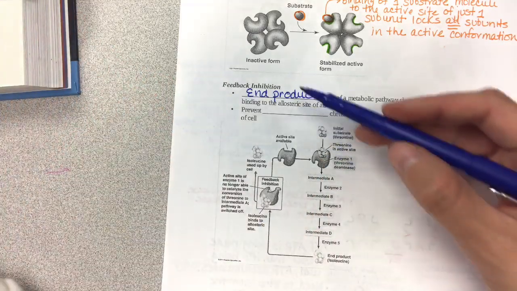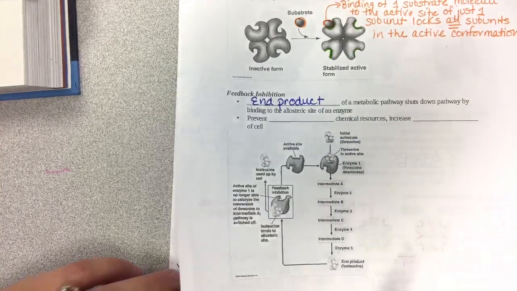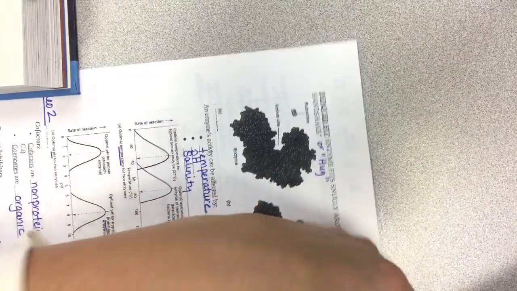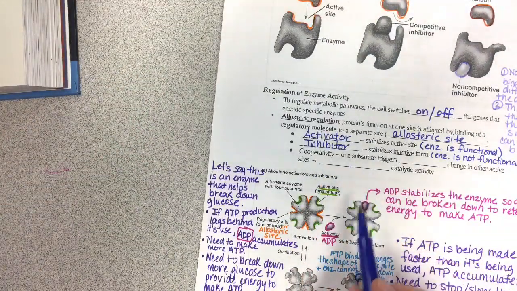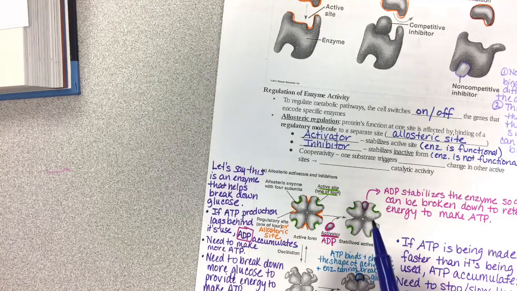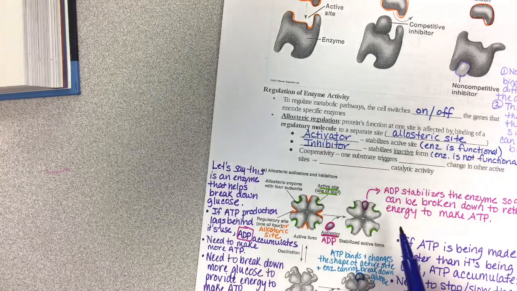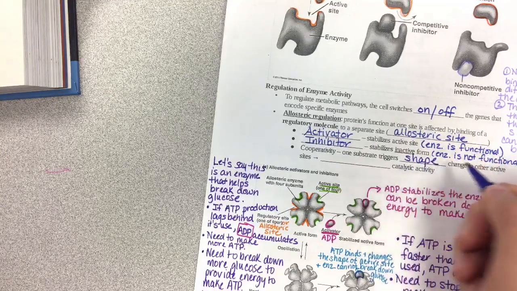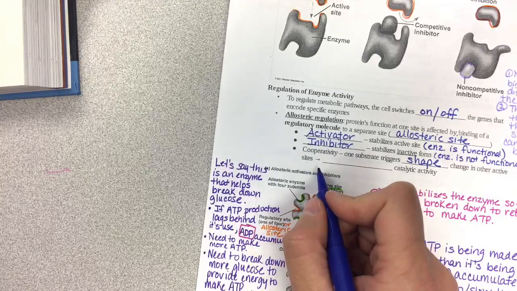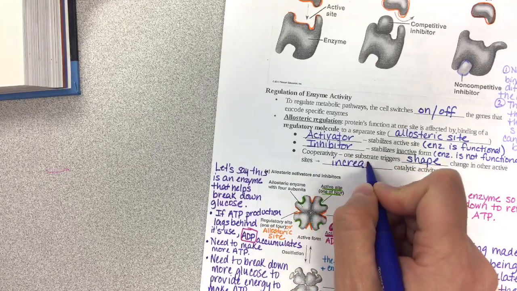All right, before we go on to this bullet here, that just reminded me that I didn't go back and do this bullet up here about cooperativity. We just talked about cooperativity, and so let's do this: one substrate triggers a shape change in other active sites, which increases the catalytic activity.